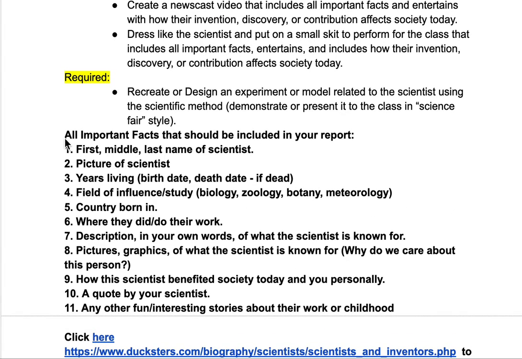So here are the all-important facts. There are 11 of them. You need to include the first, middle, and last name of the scientist, a picture of the scientist. You need to say how long they were alive or how many years they've been alive, with their birth date, the death date, if they died. Field of influence or study. Are they biology, zoology, botany, meteorology? What is their field of study or influence?